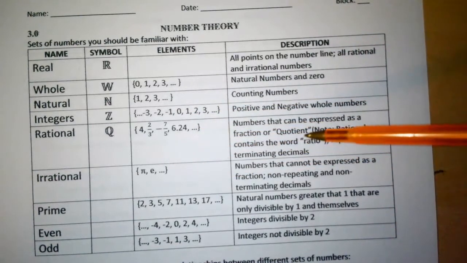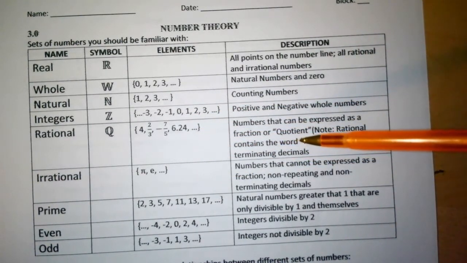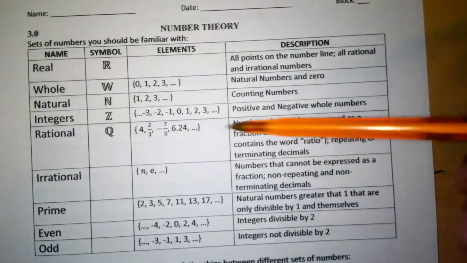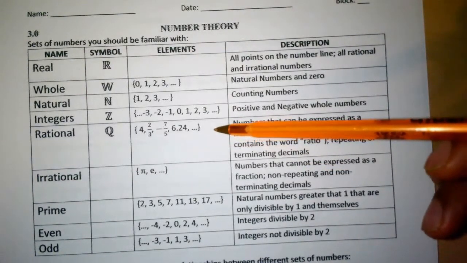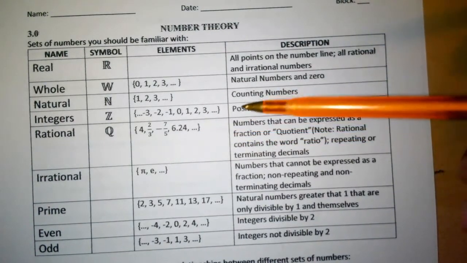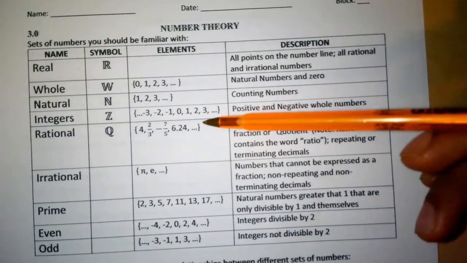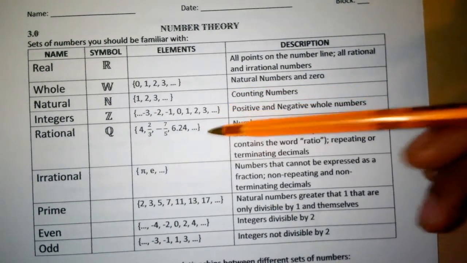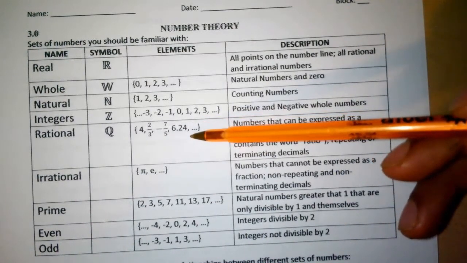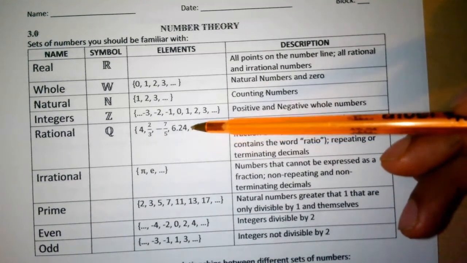Then rational numbers, numbers that can be expressed as a fraction or a quotient. Note that rational contains the word ratio, with a repeating or terminating decimal. So as long as you can write a number as a decimal or as a fraction, with a non-repeating decimal, meaning that it ends. If you can make it as a fraction, it's going to be a rational number. So you'll see numbers that you can't put as a fraction because the decimals don't repeat when you put them in decimal form. They go on forever, and they keep changing. So what are those types of numbers? Those numbers are irrational numbers.